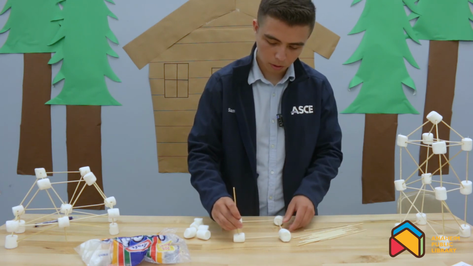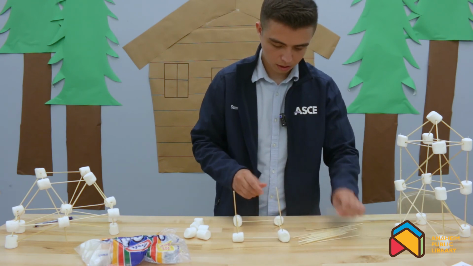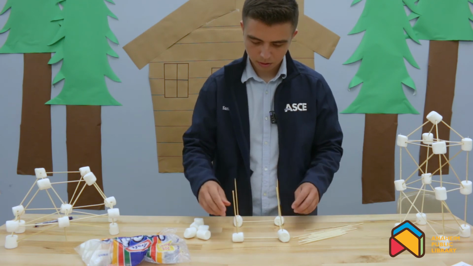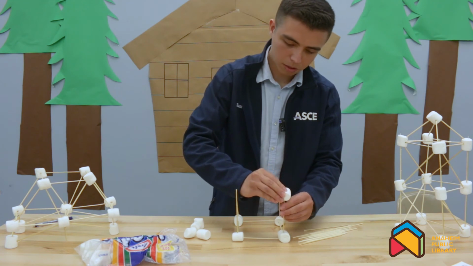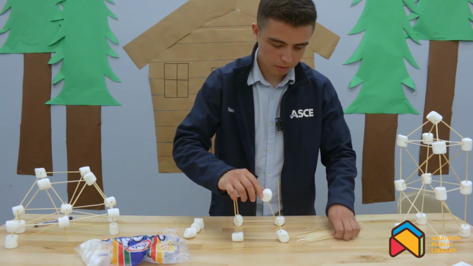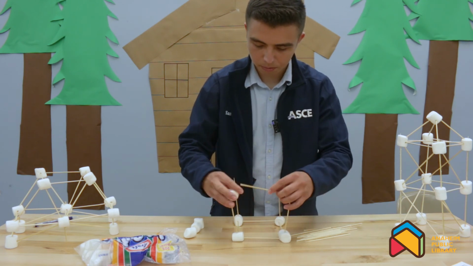So you want to build up the 4 sides for walls. And you want to place marshmallows at the tops of all of them. And then make sure to have your toothpicks handy so that they don't move over.